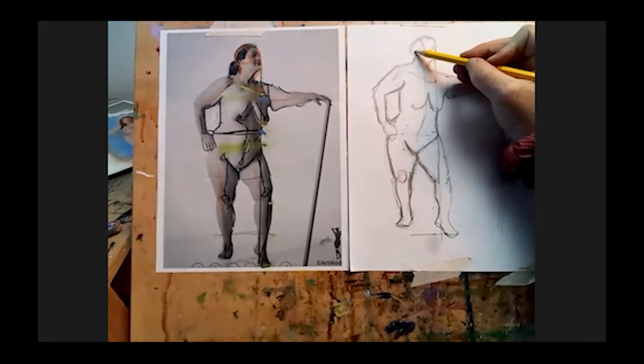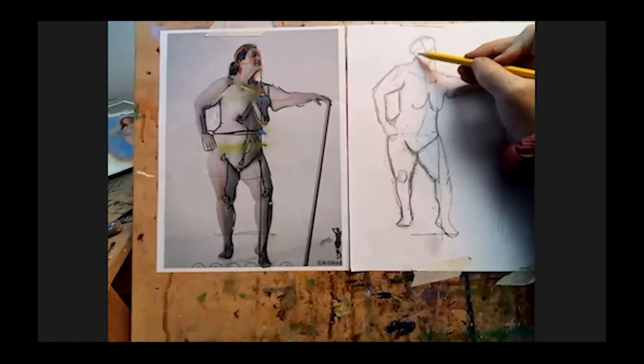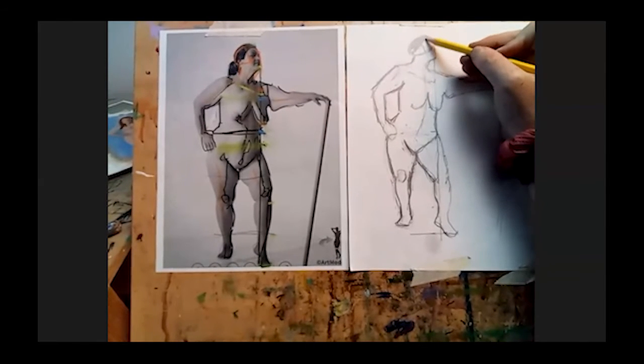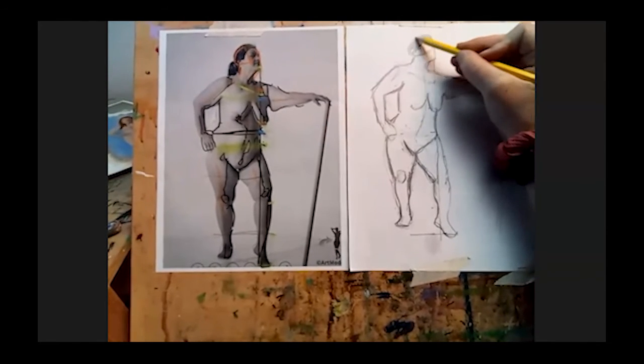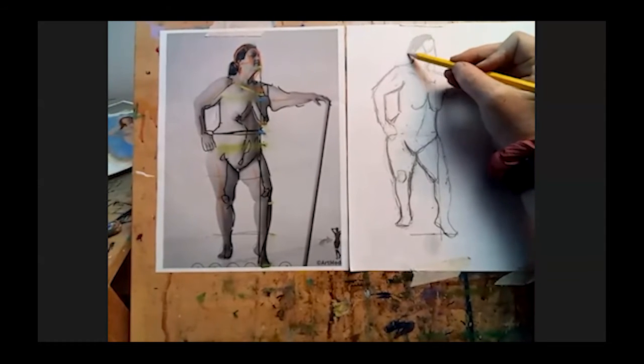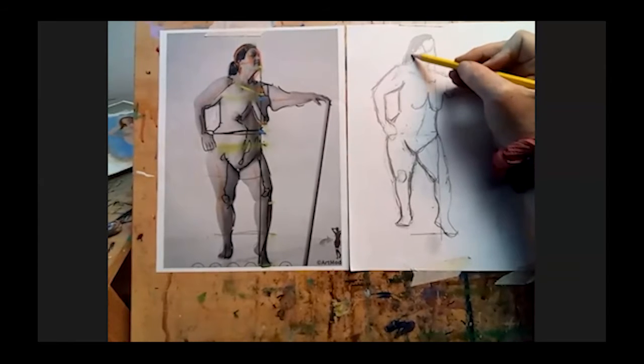Right. So notice the ear, whatever you can see of it, comes right here where the neck comes in. And then, you could do whatever you want, but charcoal and pencil don't mix very well. If you want to, you can do it.